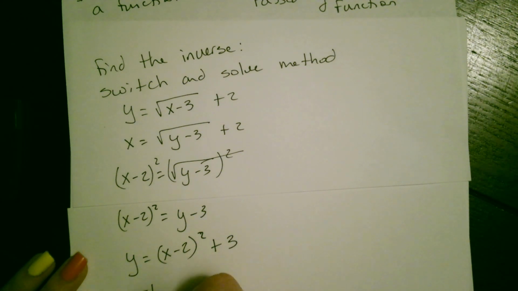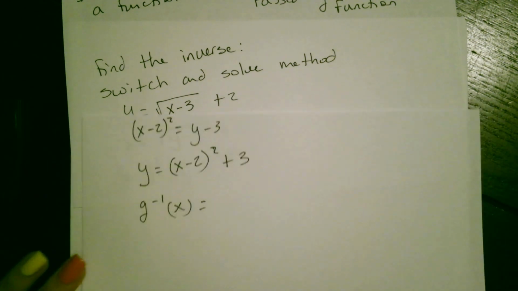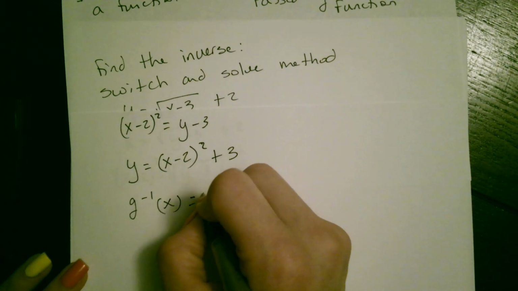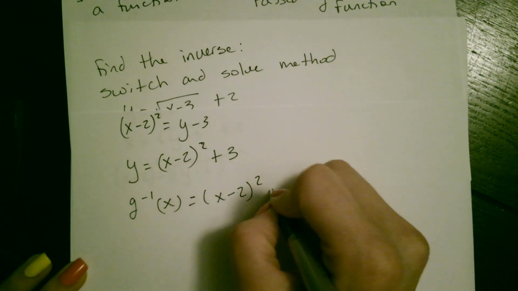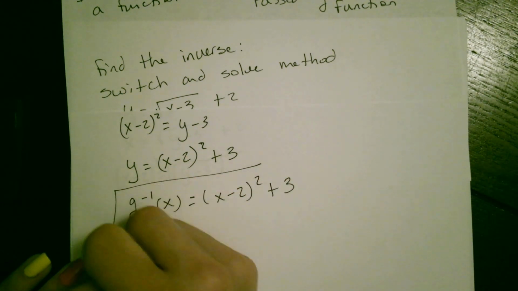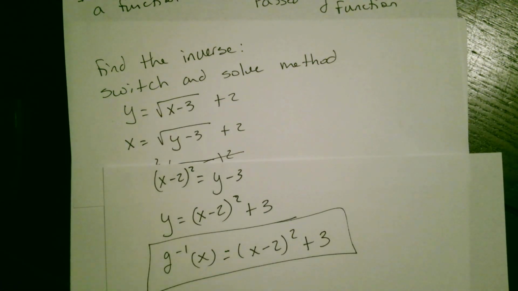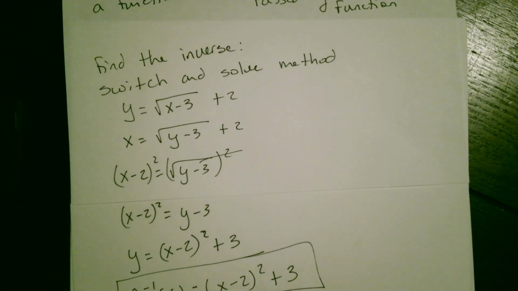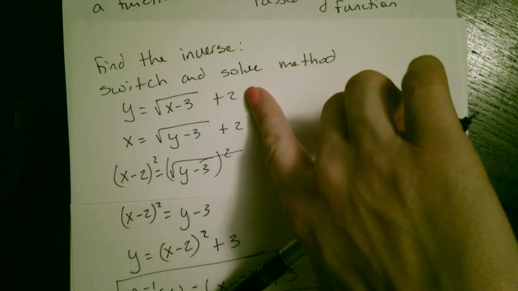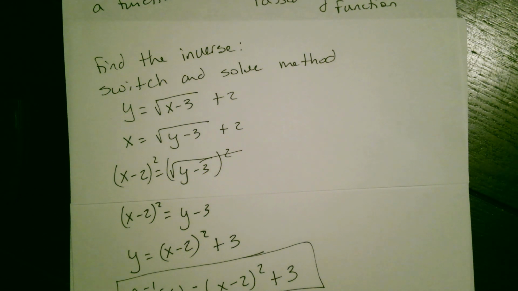So g inverse of x, you can't see that. There we go. G inverse of x is x minus 2 squared plus 3. So there is our inverse. And we can even take this a teensy step further. If we know the domain and range of the original function, then we can easily say what the domain and range of the inverse are. Because remember, domain is x and range is y, and inverses just swap the x and y value.